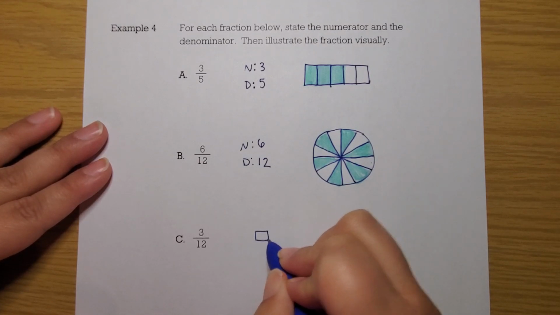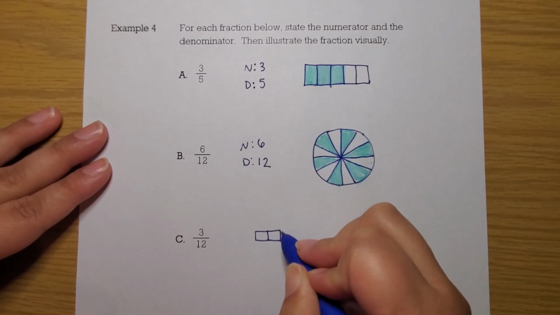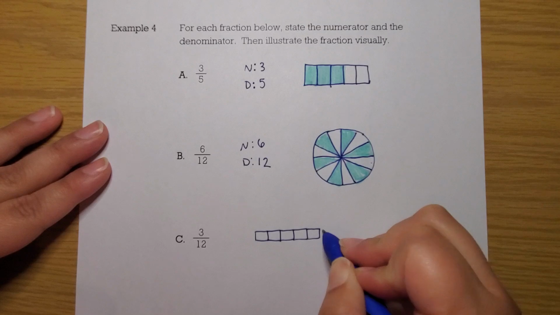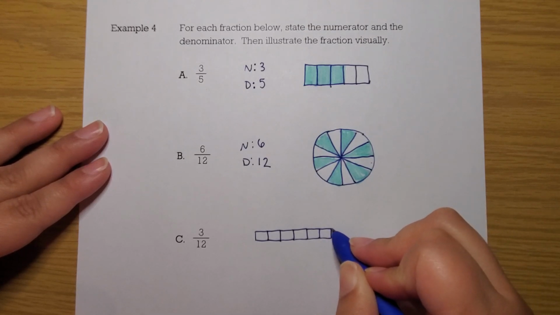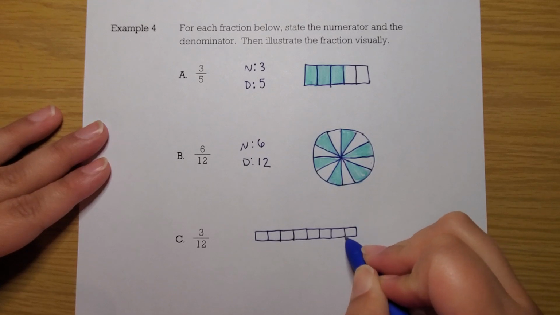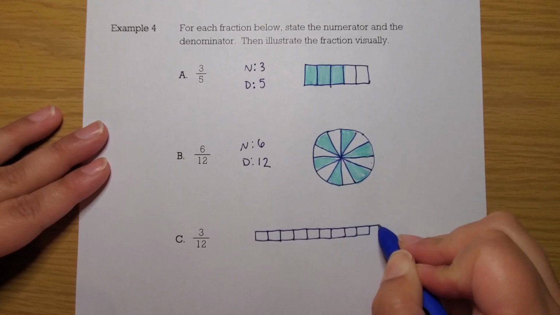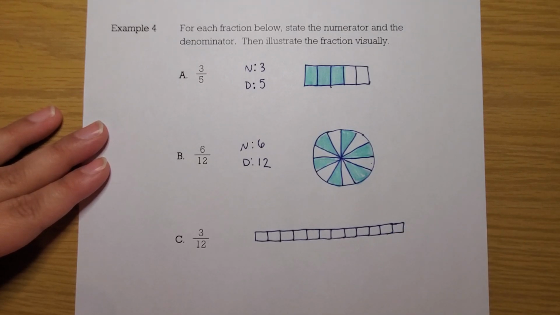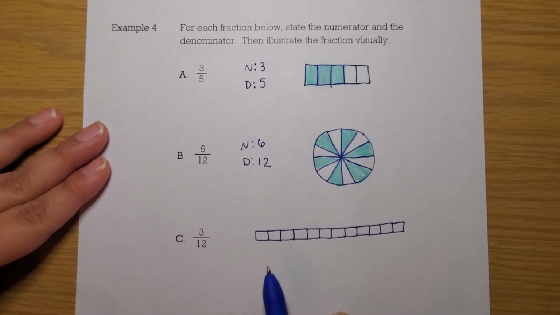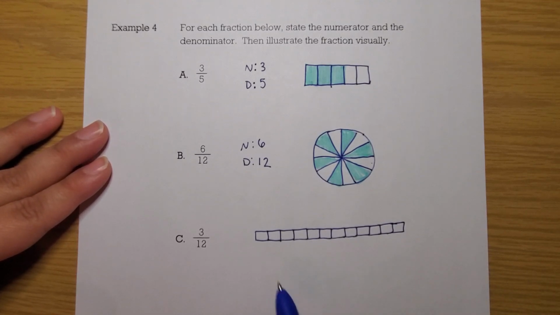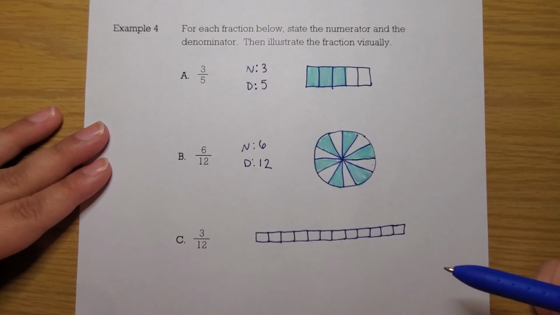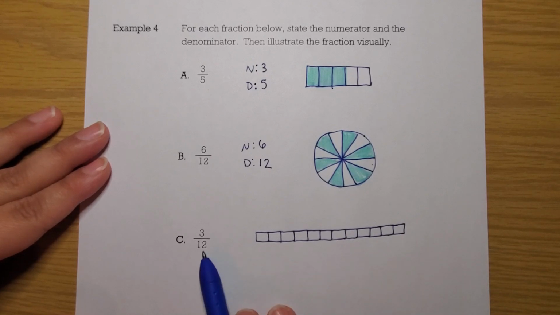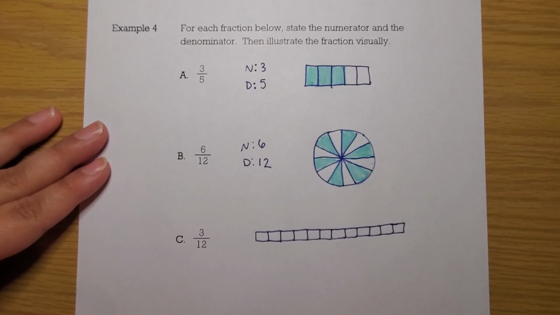So 1, 2, 3, 4, 5, 6, 7, 8, 9, 10, 11, 12. So when I'm not sure about the sizing, or if I notice that as I cut something up, I keep ending up a little bit short, I like to draw my fractions in this way so that I just draw out the total number of pieces.